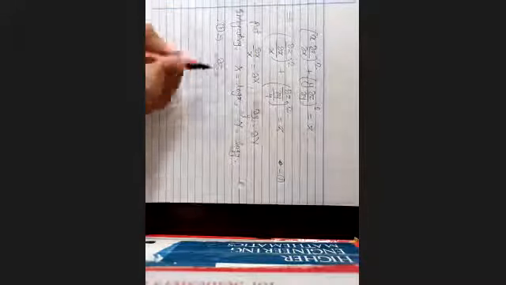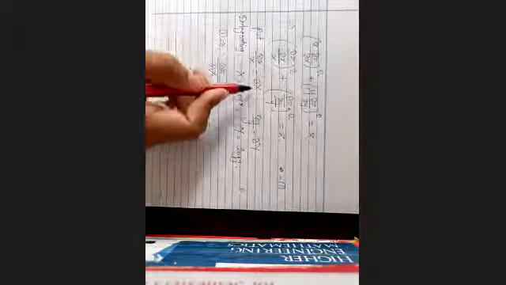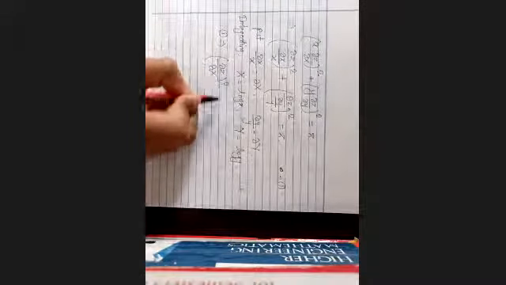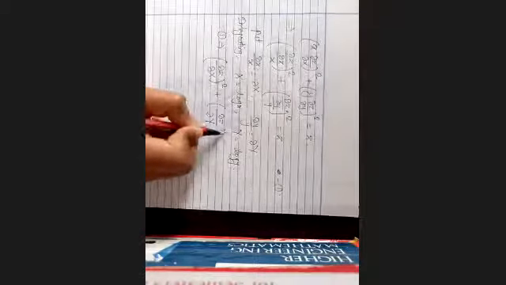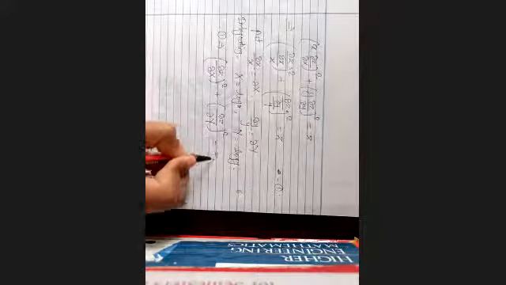Therefore equation 1 becomes dou Z by dou capital X, its square, plus dou Z by dou capital Y square is equal to Z. What is this?